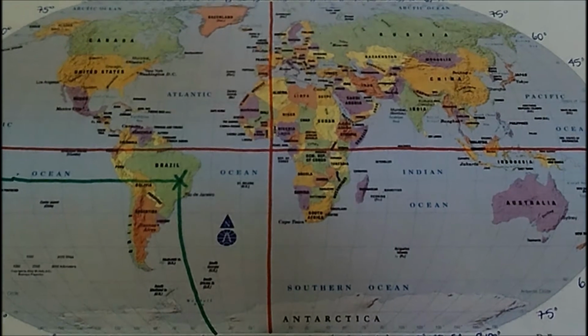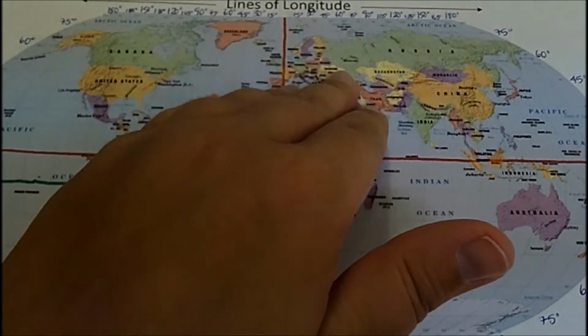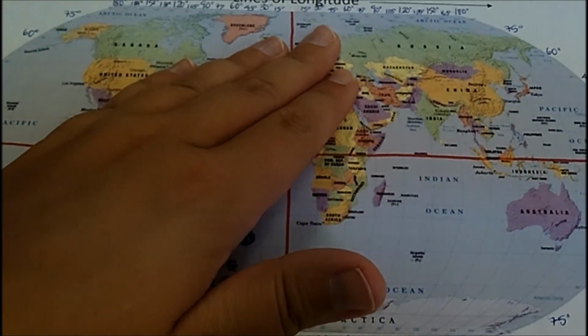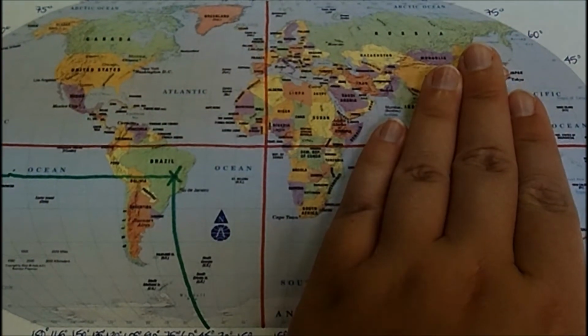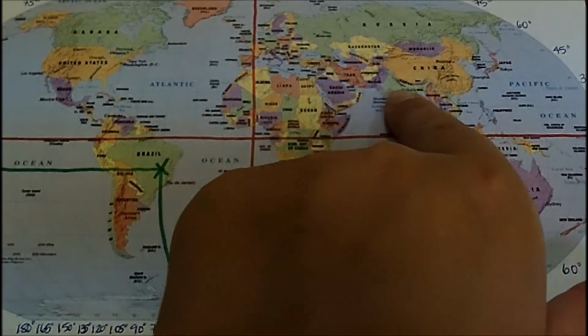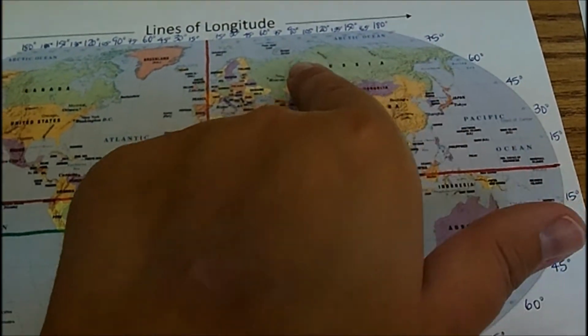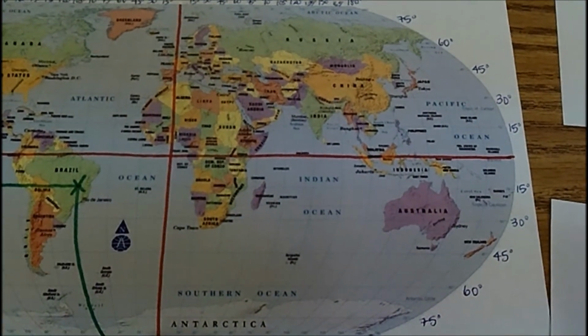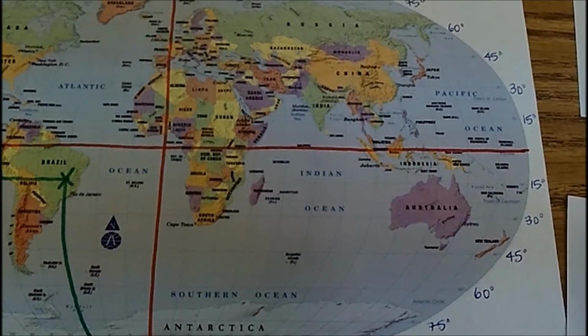We know it is in the northern hemisphere, or north of the equator. We also know it is in the eastern hemisphere, or east of the prime meridian. It should be in this region of the map. Then we can find the first line listed, 30 degrees north.